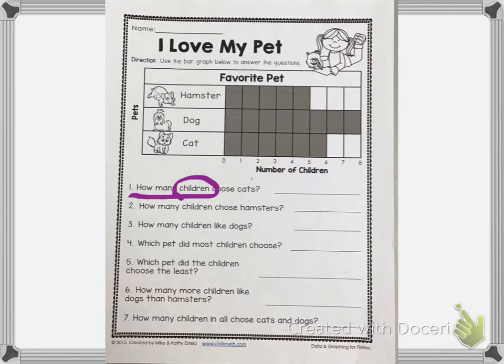I'm going to erase this. How many children chose? Then we have this word right here. That word also can be found in the graph. You see it? Yep, right there. That word is the same as that word. What's the picture show us? It's a cat, right? So how many children chose cats? And you know what, even if that picture weren't there, we could still match up the word and know that this row is what we're looking at right there, okay? How many children chose cats? We're going to go to the end of the row, remember?